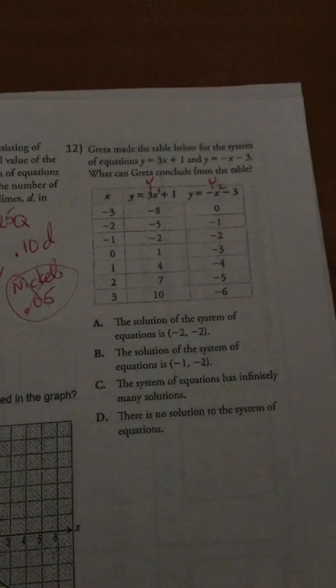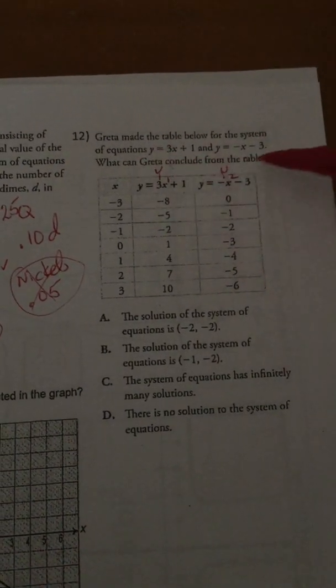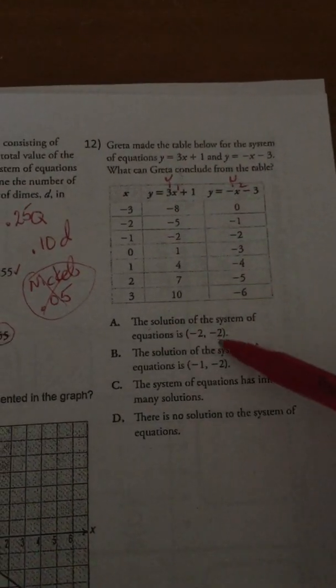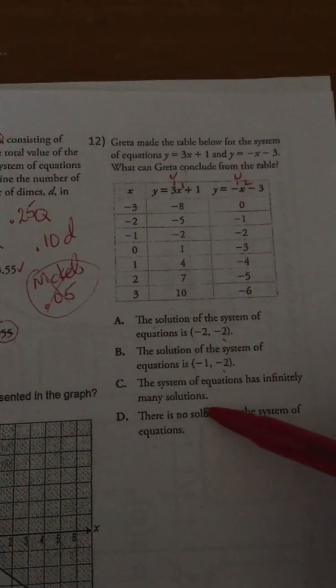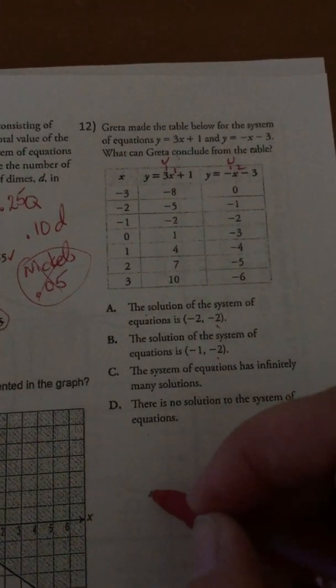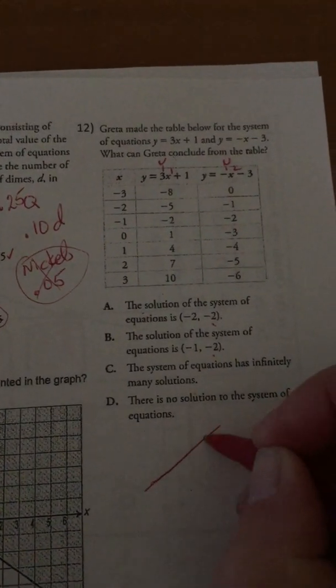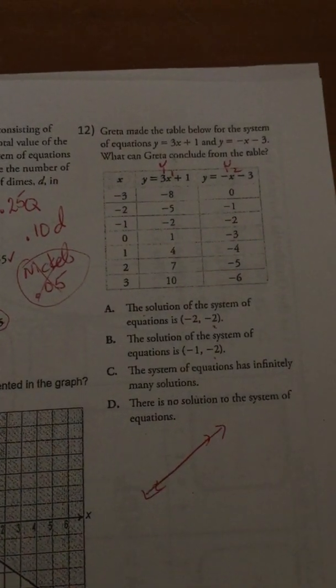Okay? So what you're looking for is if it's a solution. They're saying, what can Greta conclude from the table? They say the solution of the system is this, or the solution is that, or the system has infinite solutions, or there are no solutions to the system of equations. So remember what infinite means: they're on top of each other. If they're on top of each other, both equations should have the exact same table.